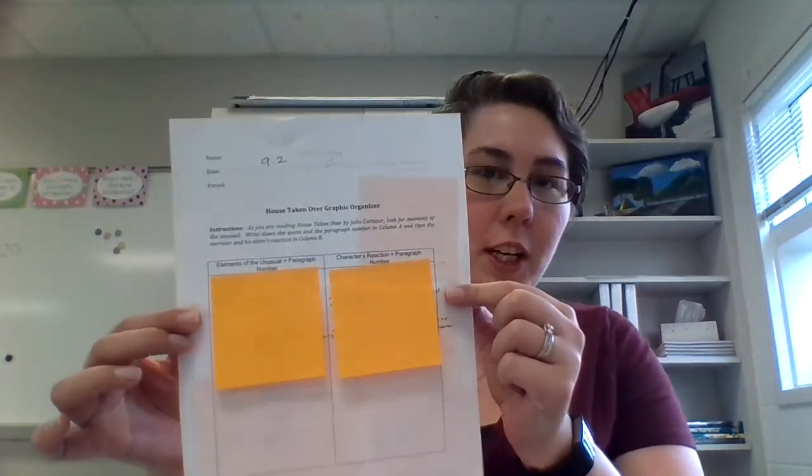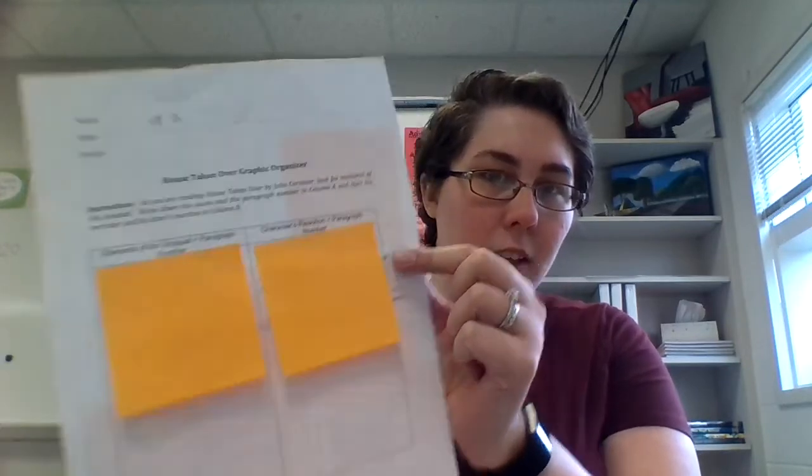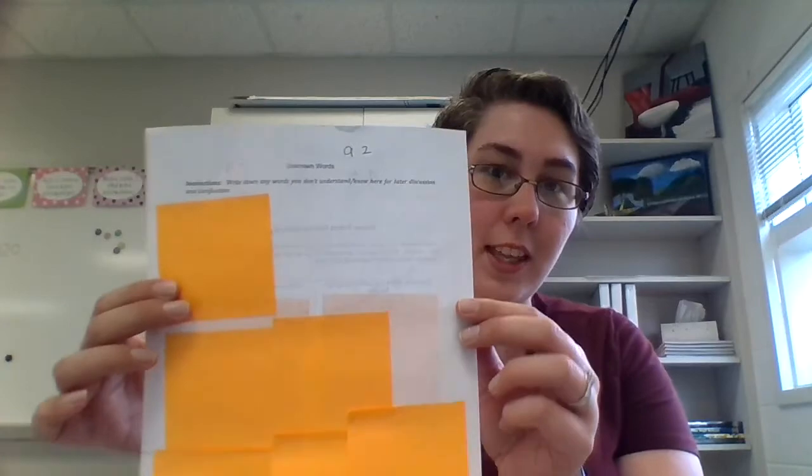The graphic organizer, this is just a printed, covered up version, looks like this on the front, and the second page looks like this. Now, what you are reading for when you're reading this is on the first column, right here, where it says Elements of the Unknown. This is where, as you're reading, you're going to find examples of strangeness in the house. To be more precise, you are looking for mentions of when that thing or those things are in the house. On this side, you're documenting the character's reaction to that.